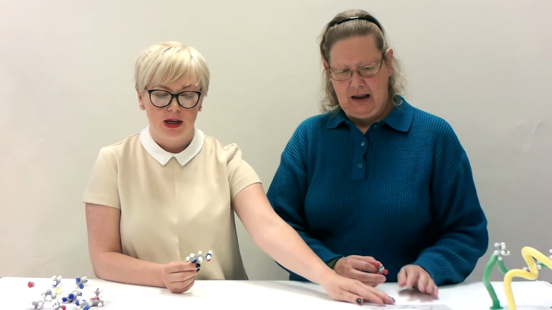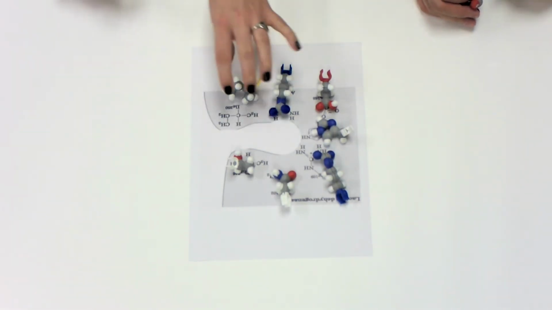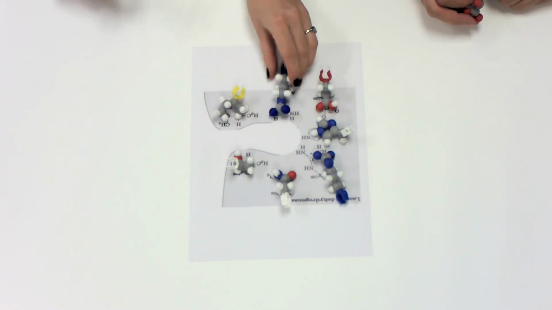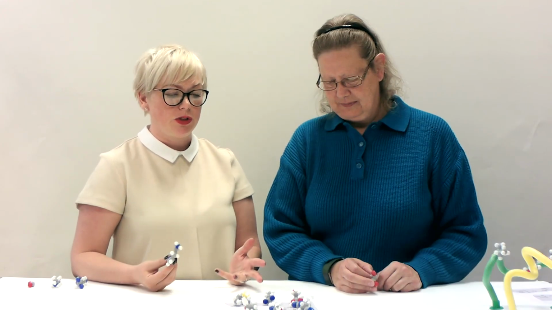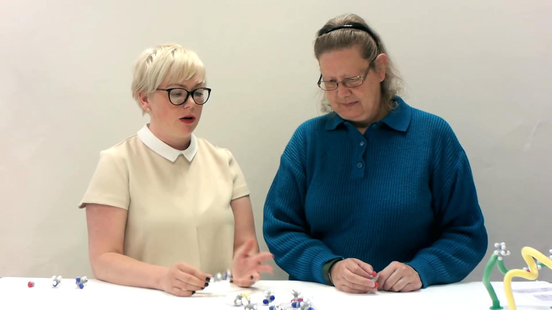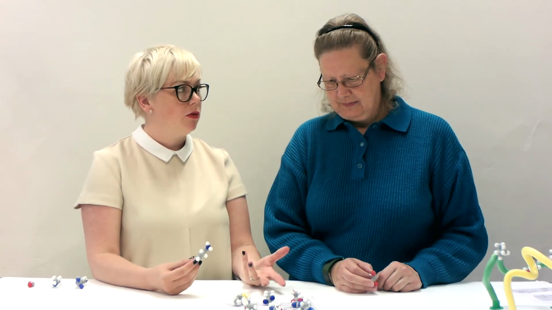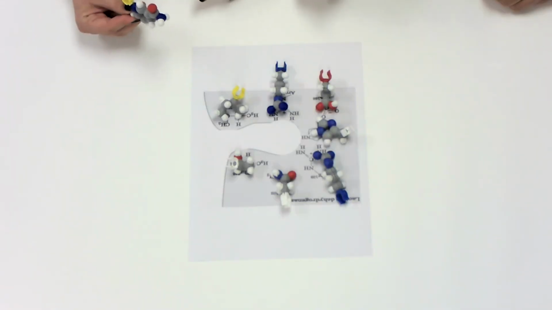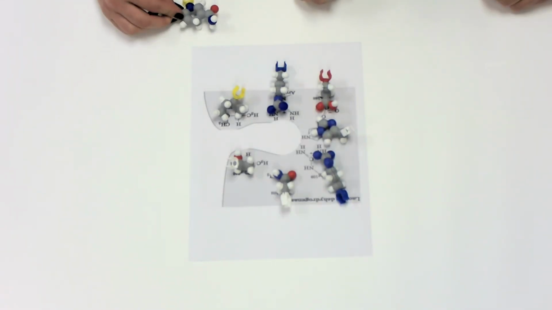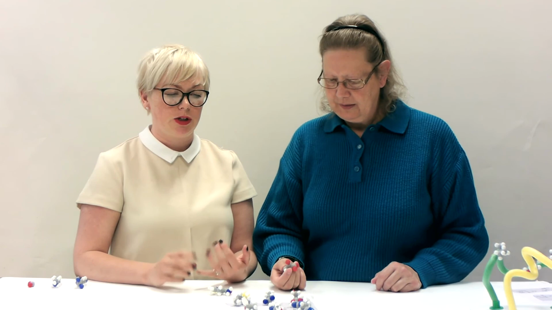So I don't use the full 3D model anymore. Instead, I take a blown up picture of the active site and have the students place the amino acid side chains around so it's more flat. And now we have a conversation about how do you best place pyruvate and NADH in the active site to show the best orientation and proximity.